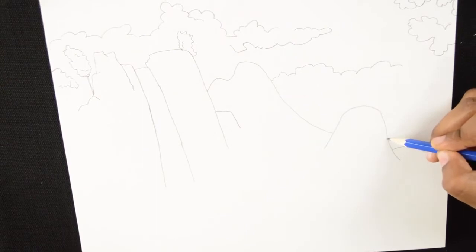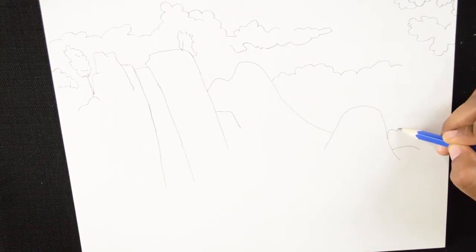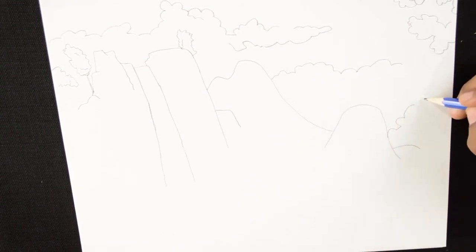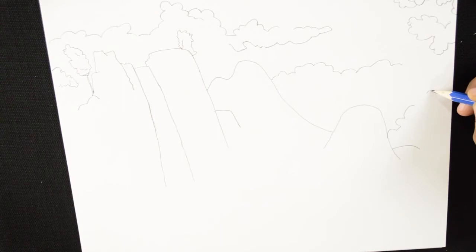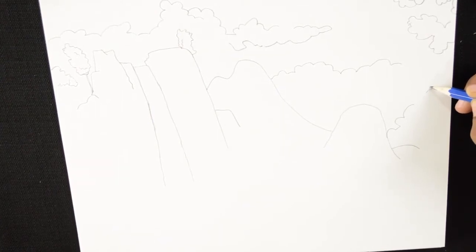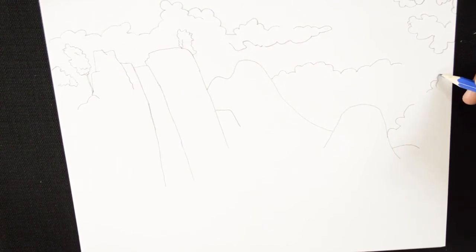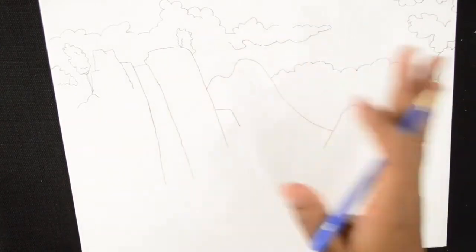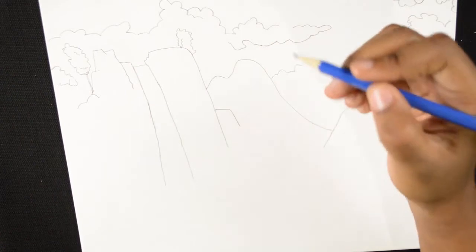Okay, now I'm going to draw my other cloud. 1, 2, 3. And then we're going to leave a space for the tree, so about right there. And continue our cloud. Okay. And of course you can see mine is a little bit different, so that's like you can do it, you know, the way that you want the clouds and all of that to kind of come together. So that's completely up to you.